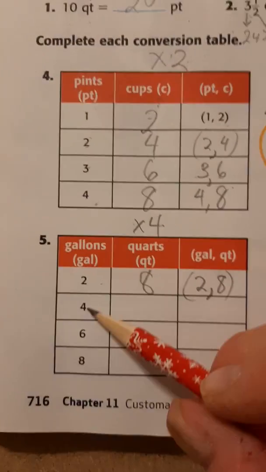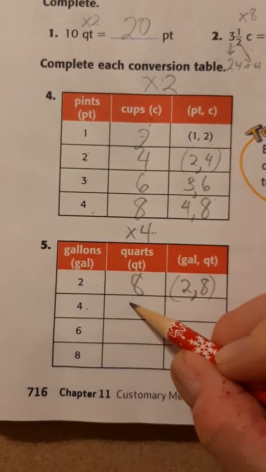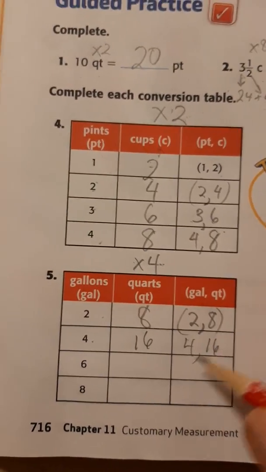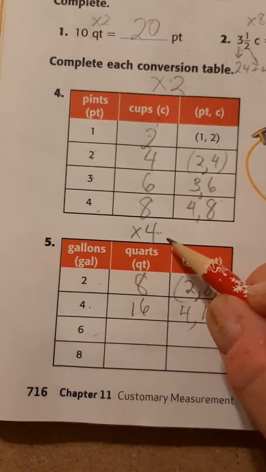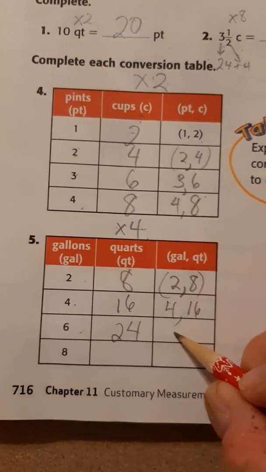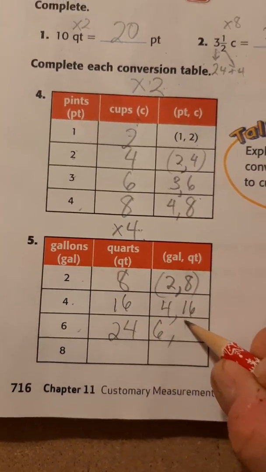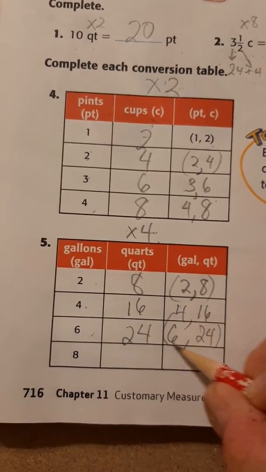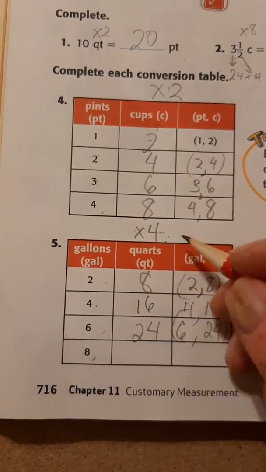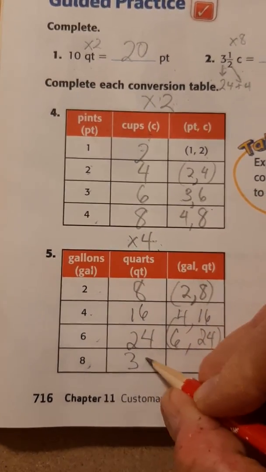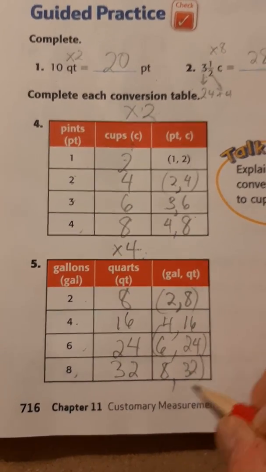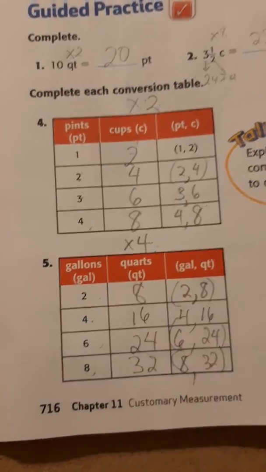Okay, did you do that? 4 times 4 is what? 16. 4, 16. 6 times 4 is 24. 6 gallons, 24 quarts. 8 gallons, 8 times 4 is 32. 8 and 32. All right, so I hope you got all that right.